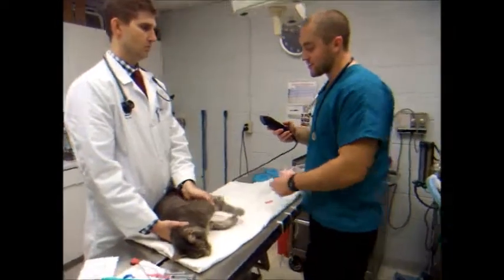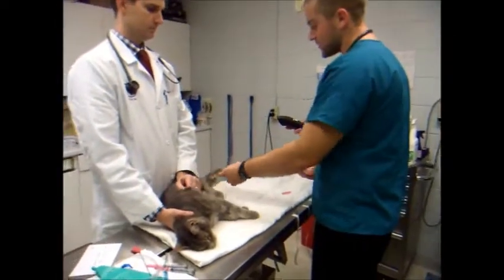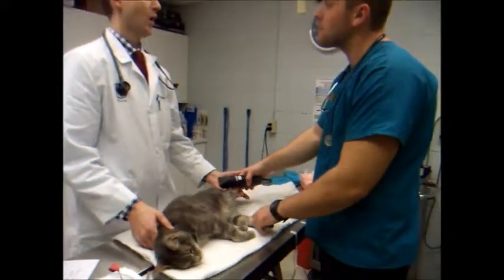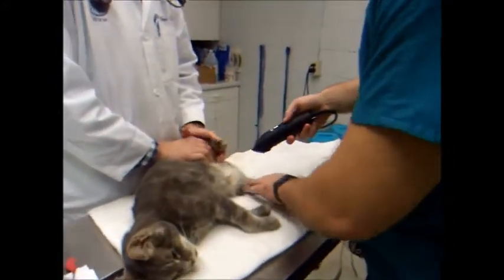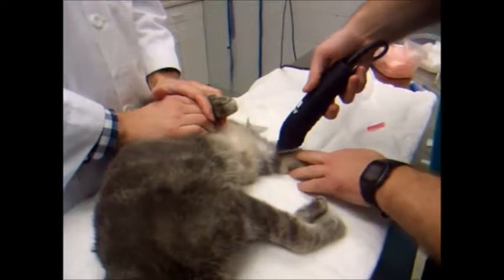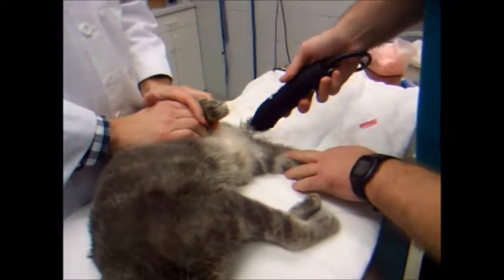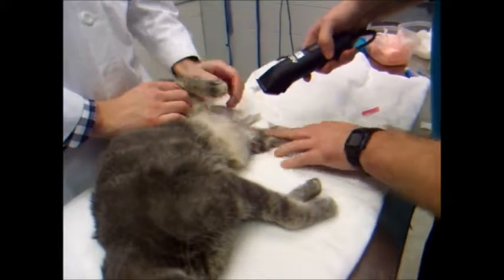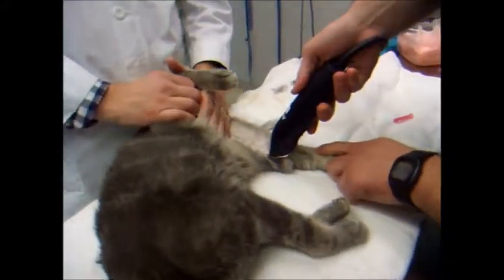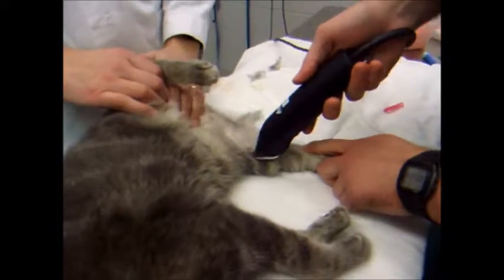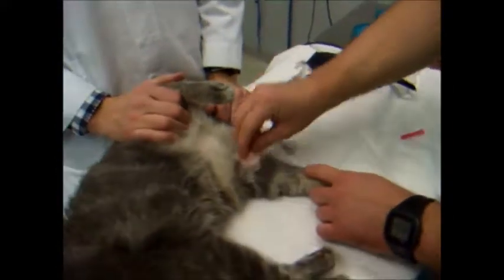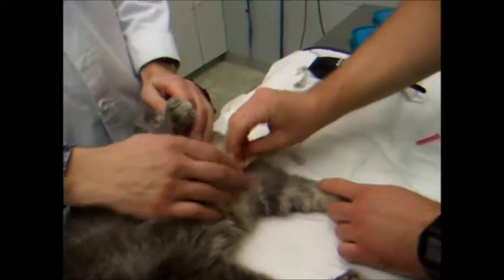Okay, we're going to prepare this cat for his dental. We're going to do a saphenous catheter. We have to do a saphenous video. So I'm going to go ahead and shave down here. Clearly see that vein. We're going to prep it, our chlorhexidine and our alcohol 3 times.